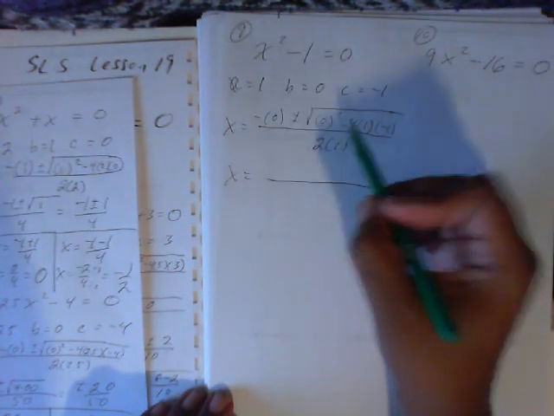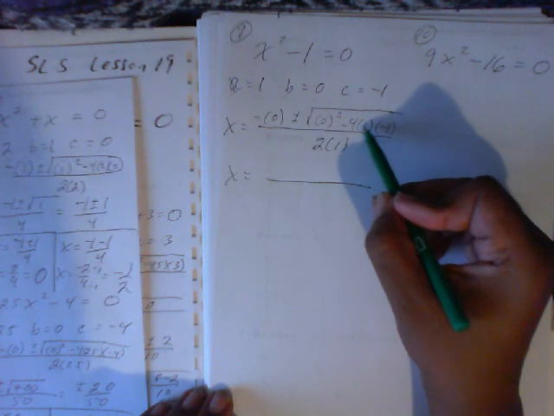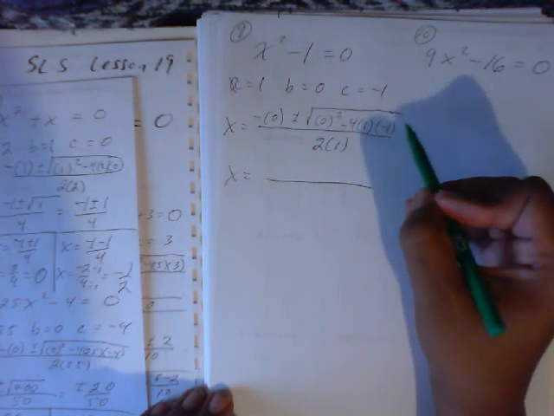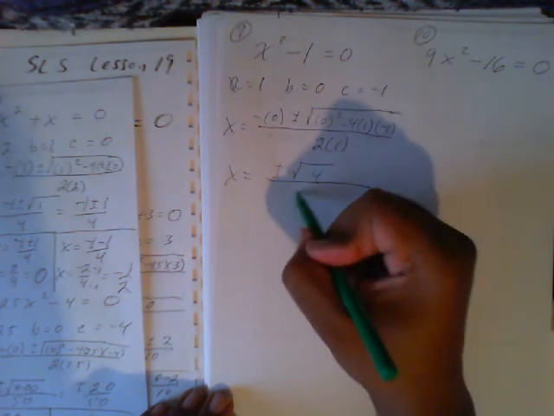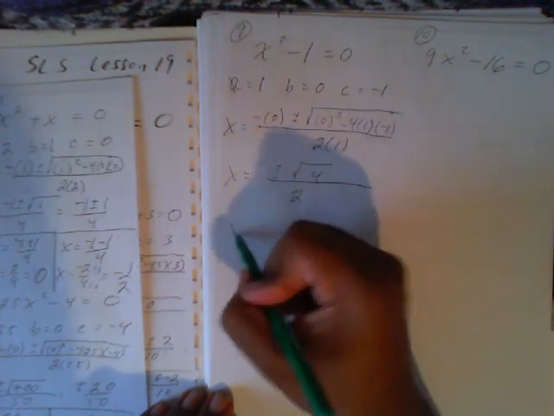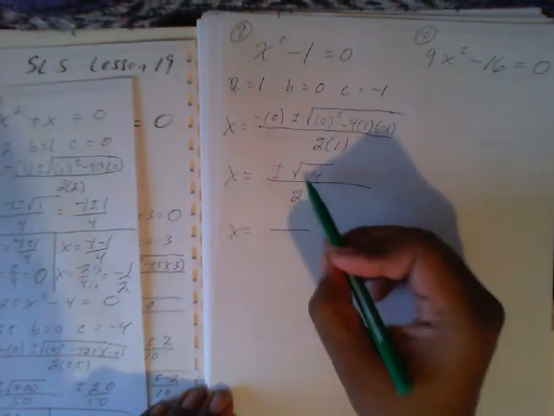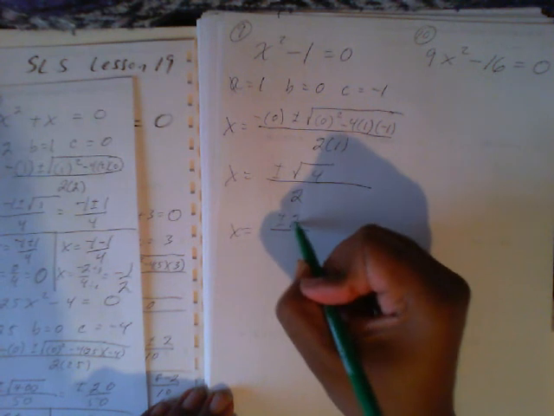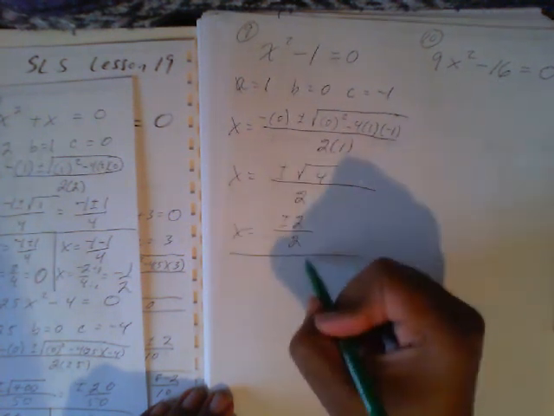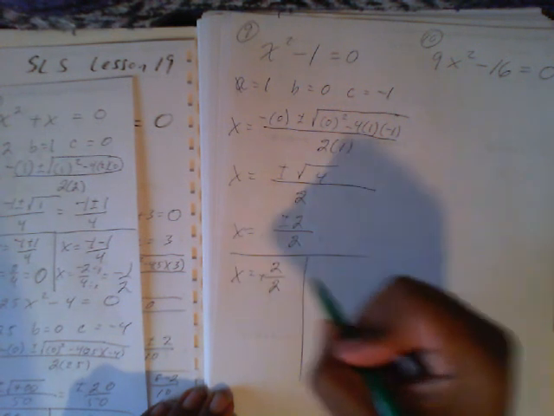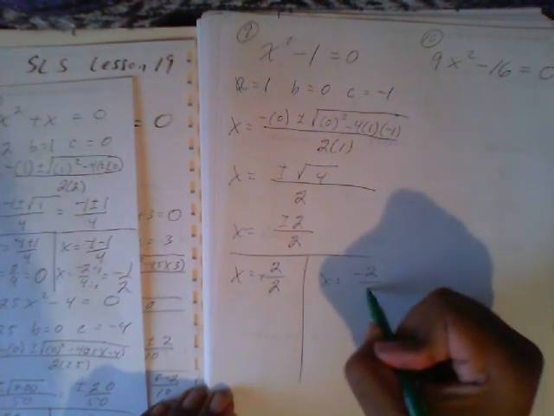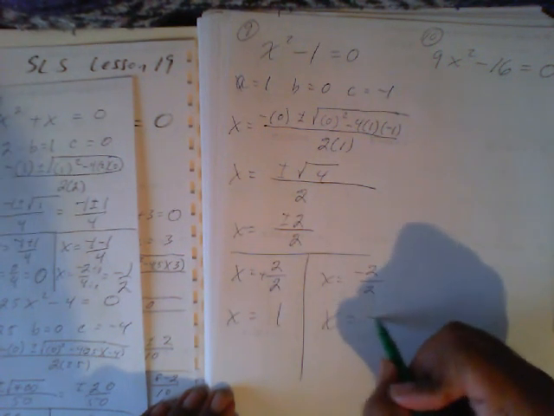Okay, 0 cancels, this 0 cancels, and we're left with negative 4 times positive 1 times negative 1, which gives us positive 4. So this ends up being the plus or minus square root of 4. And 1 times 2 is 2. Okay, made my line a little long. But the square root of 4 is 2, so we have plus or minus 2 over 2. This breaks into two answers. X equals positive 2 over 2, and x equals negative 2 over 2. The first answer ends up being 1, whereas the other answer ends up being negative 1.